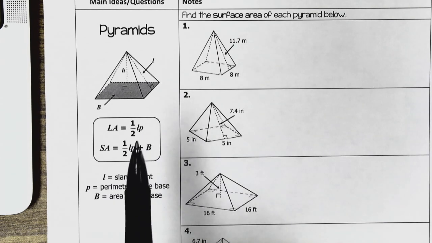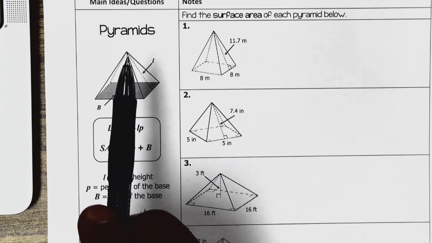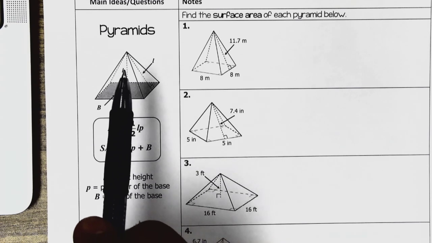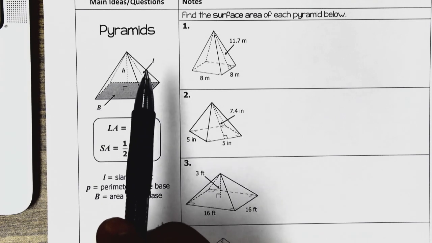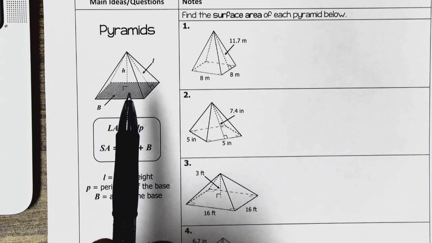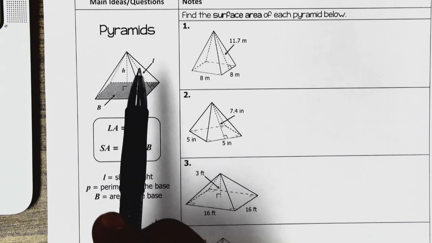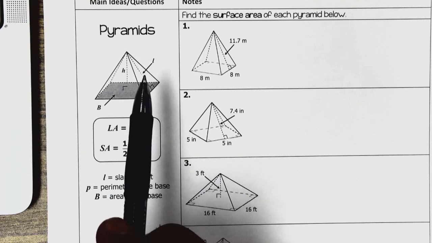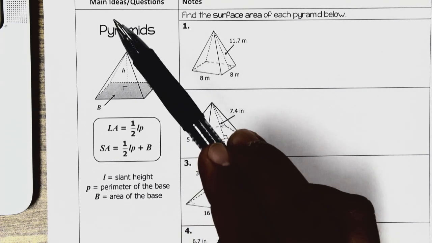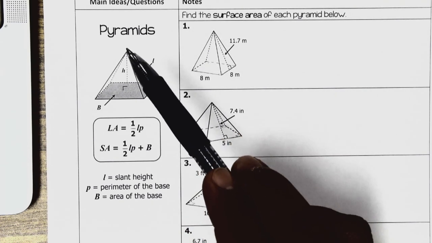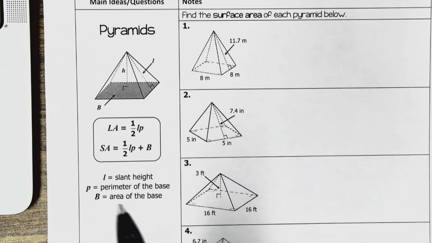Now this L represents slant height. The slant height is this diagonal measure that goes across the face of the triangles. Remember that pyramids are created by a base and a bunch of triangles that meet up at an apex point. So L is basically like the height of the triangle, but it's called the slant height because it goes in that diagonal direction to meet at the apex point, so it's slanted.